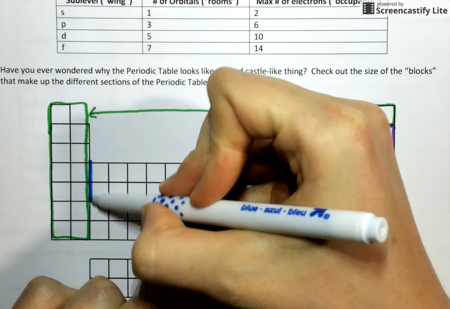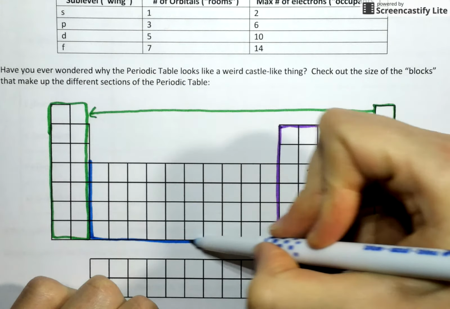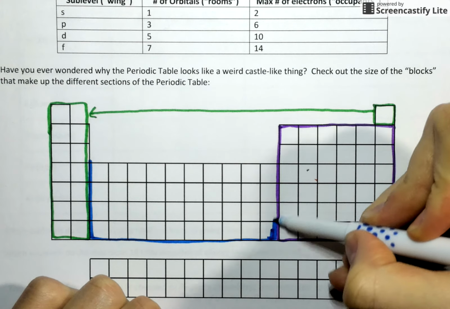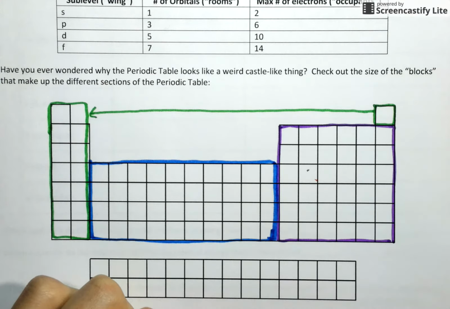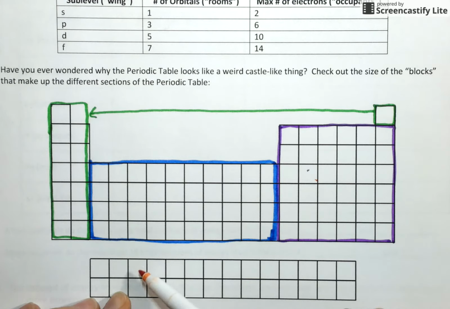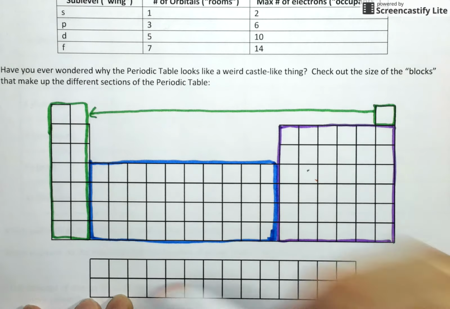So I'm going to highlight that to show that it's starting to stand out to me. And of course, down here on its lonesome, on the bottom of the table, is this block of elements that's 1, 2, 3, 4, 5, 6, 7, 8, 9, 10, 11, 12, 13, 14 elements wide.